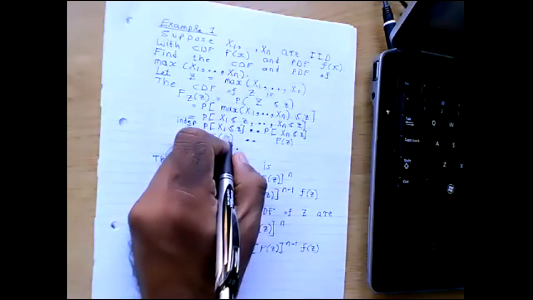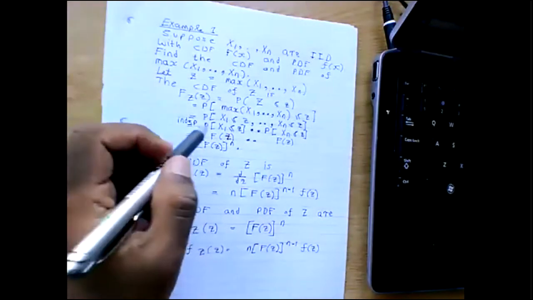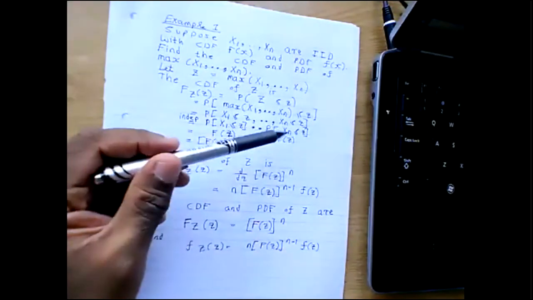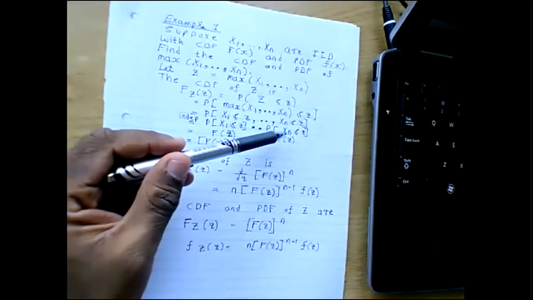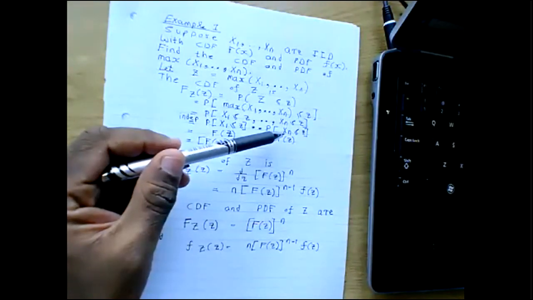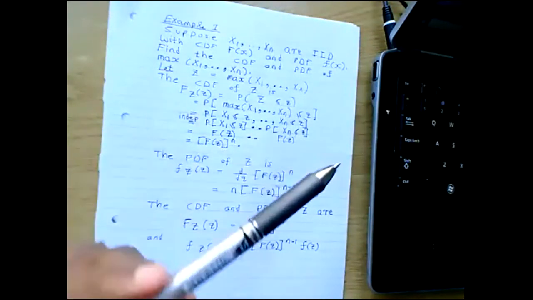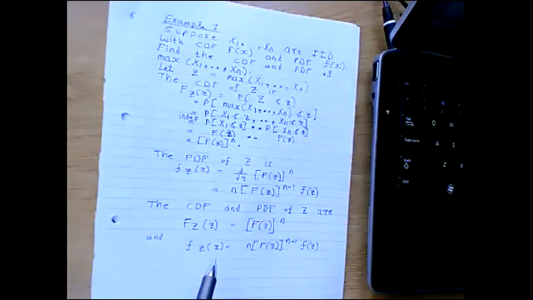And similarly, the probability that xn is less than or equal to z, by definition, is the CDF of xn, which is F at z. Yes, that's right.